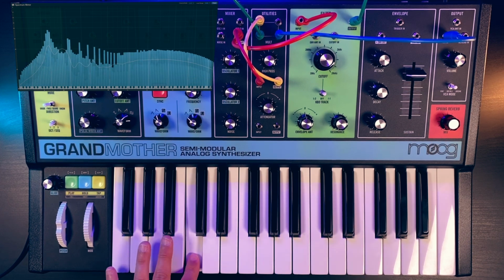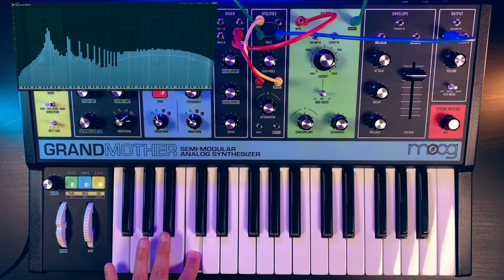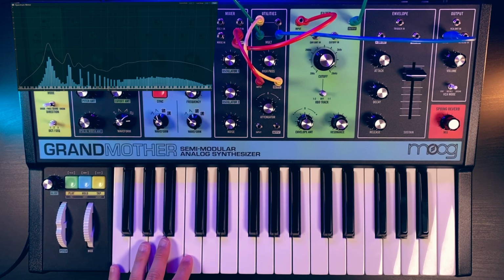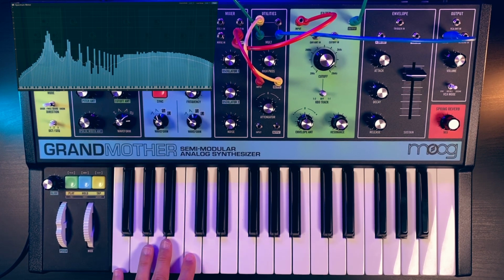Massive, right? I really like this release on the C. Wow.